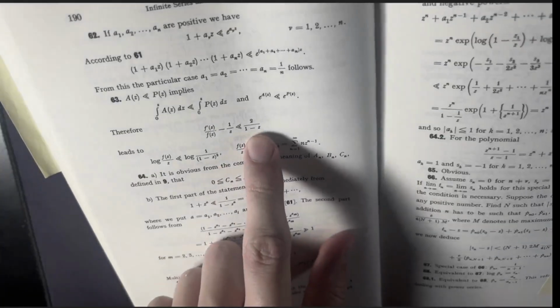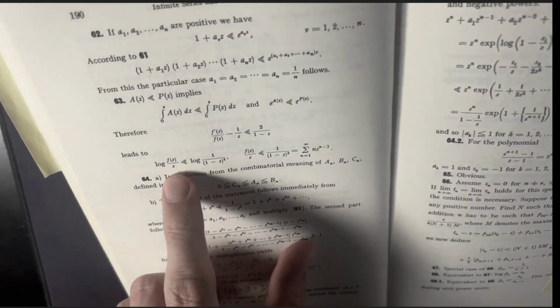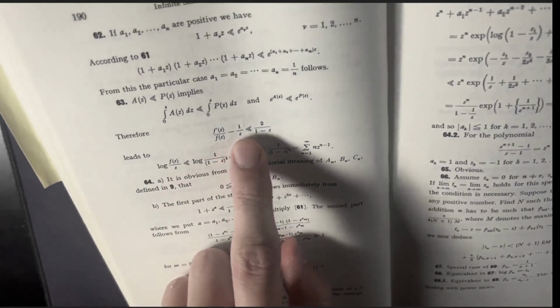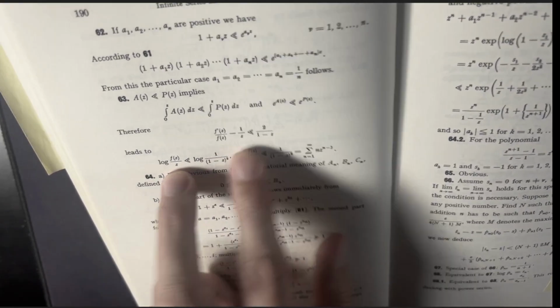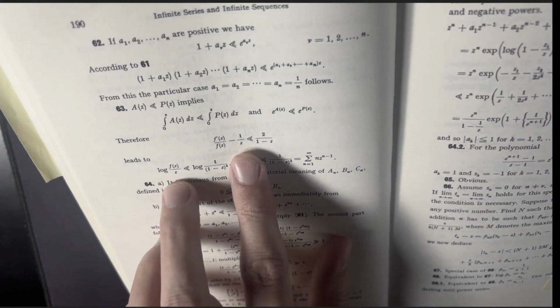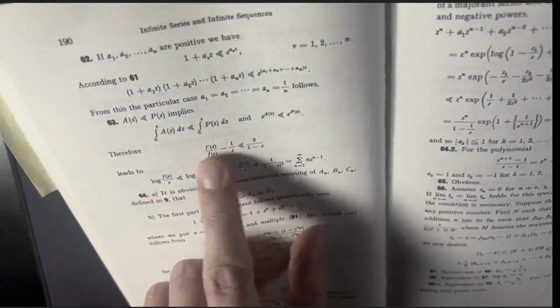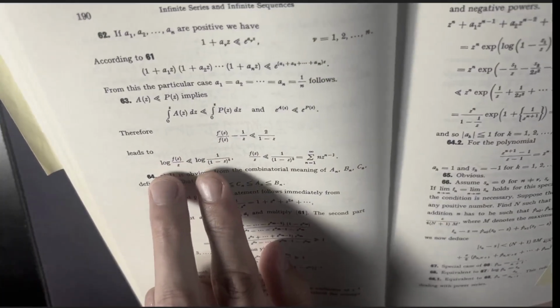Yeah, he must have integrated this. Well, no, because the z is there, right? He didn't integrate that. And yeah, you can't just take a log of this and combine it like that. So he clearly integrated first.